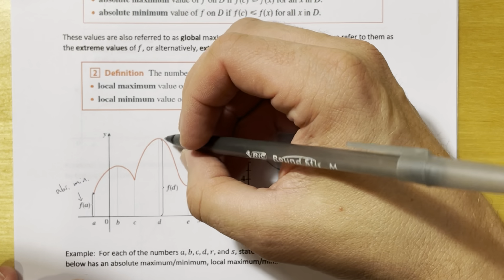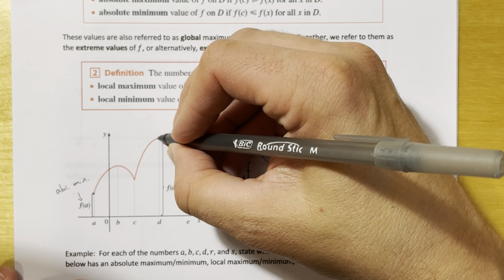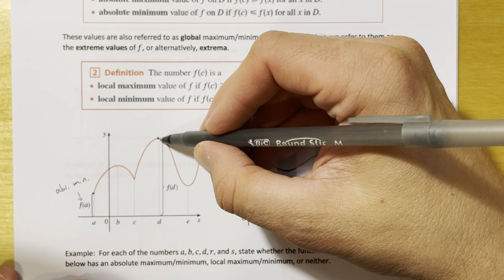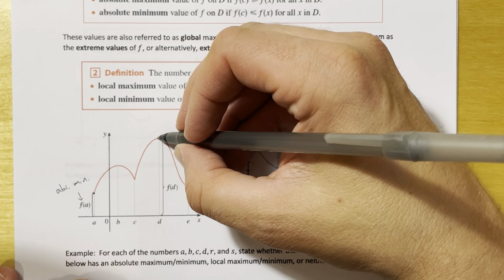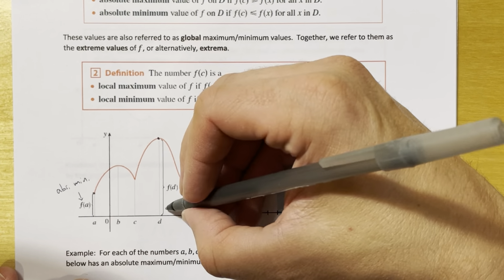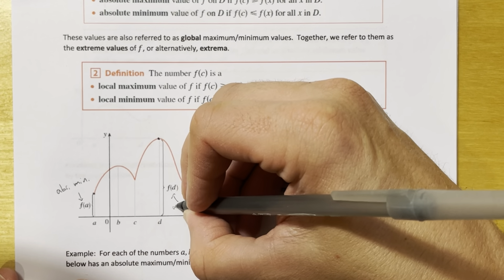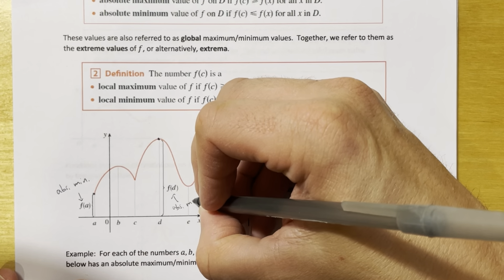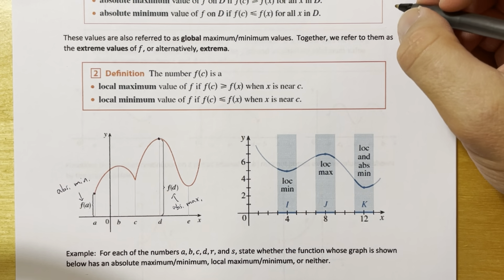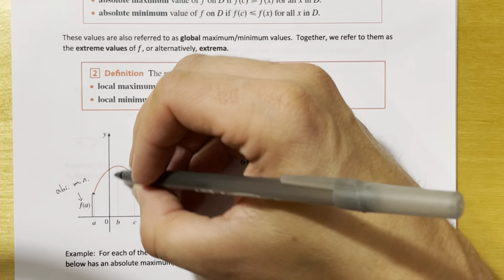F of D, for comparison, is the highest point. So this point right here is the highest point on this graph, which means f of D is the largest output. That would make this an absolute maximum. Okay? What about these other points that are shown here, though?